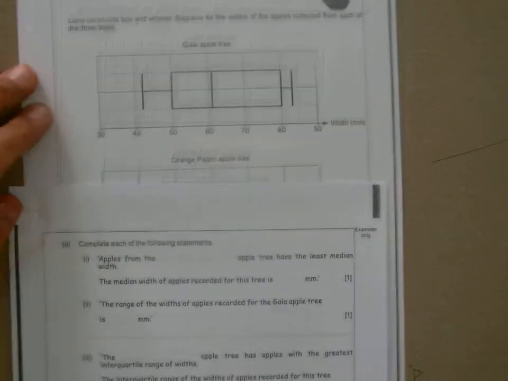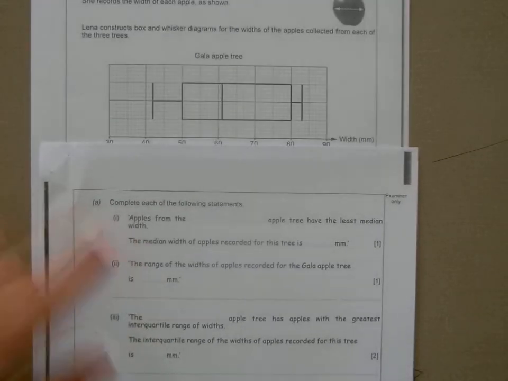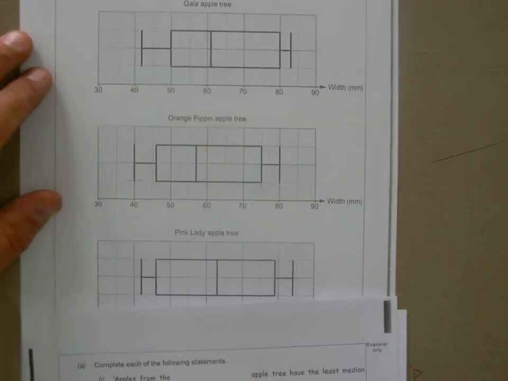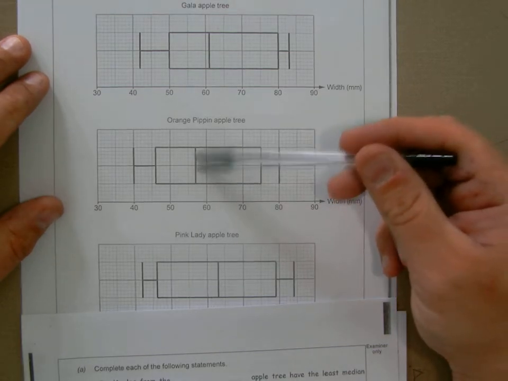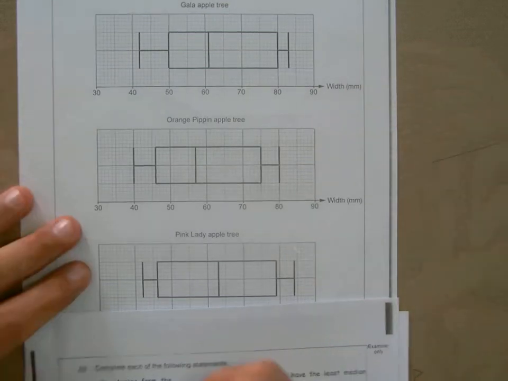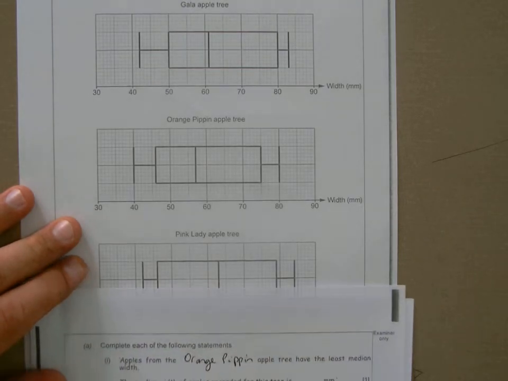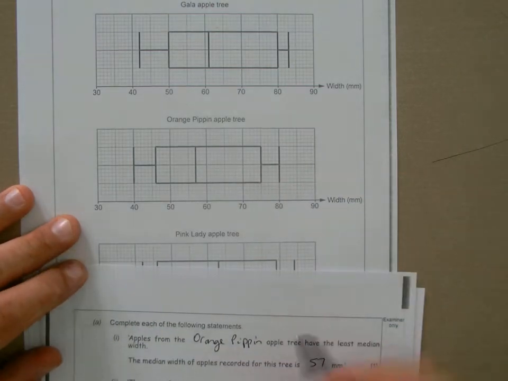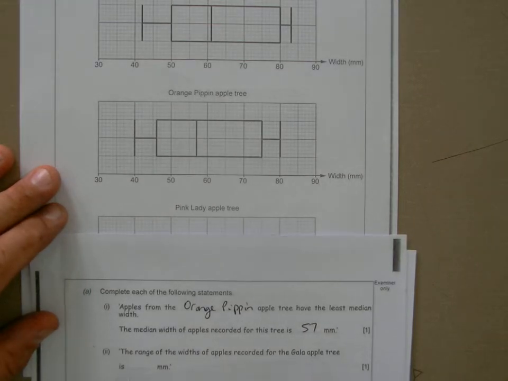So in the questions we've got here, relating to these box and whisker diagrams, we've got part A, complete each of the following. So apples from the something apple tree have the least median width. Now for median, okay, you've got to look at the middle line in this rectangle. So you can see here that's got the lowest median, isn't it, when you compare it to that one and that one. So it's the orange pippin apple tree there, and the median there is 57, yeah? 57 millimeters.